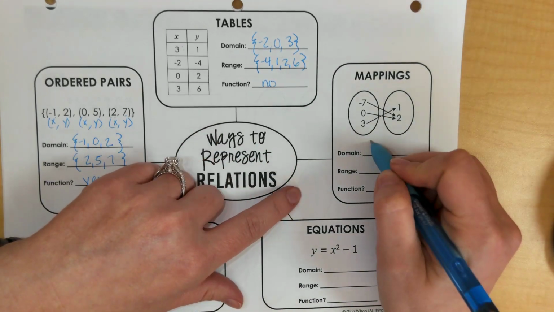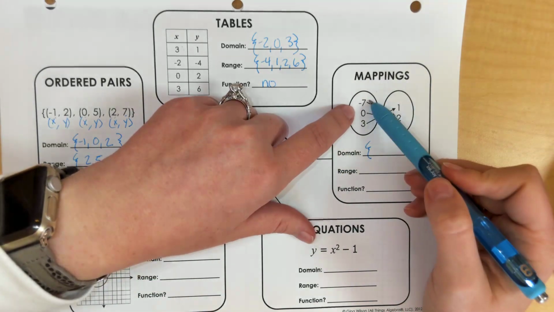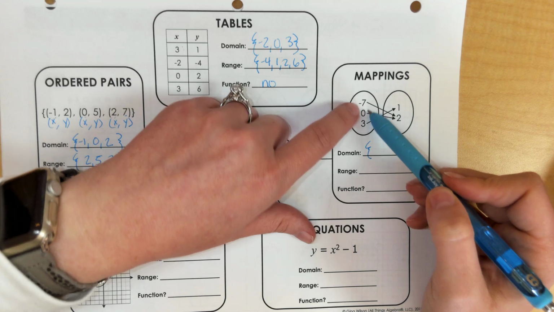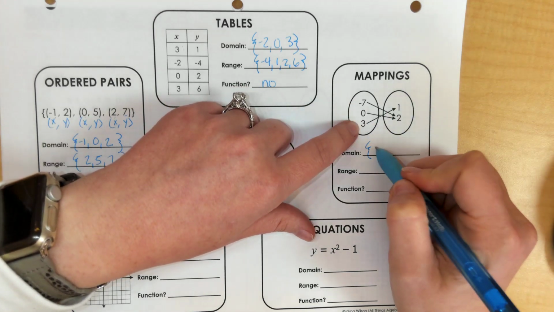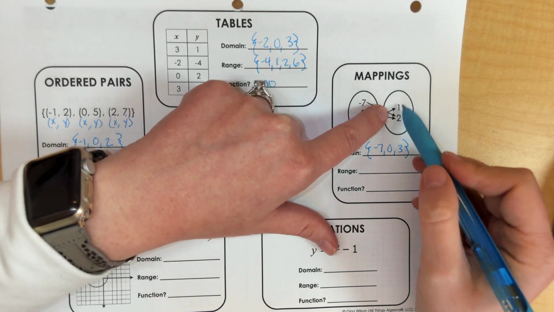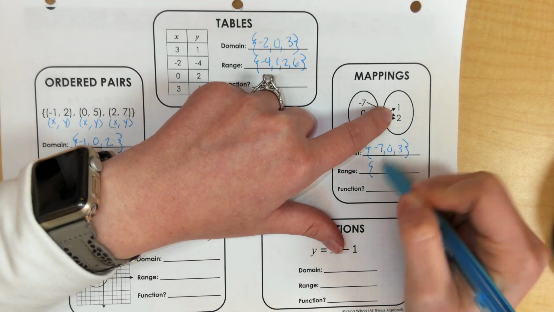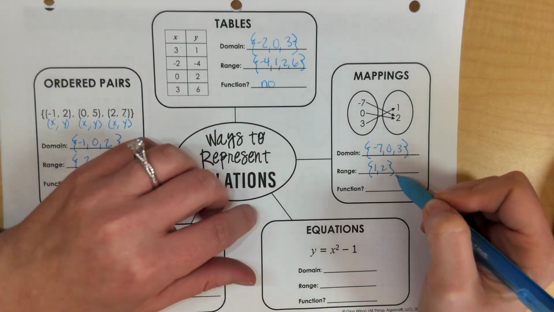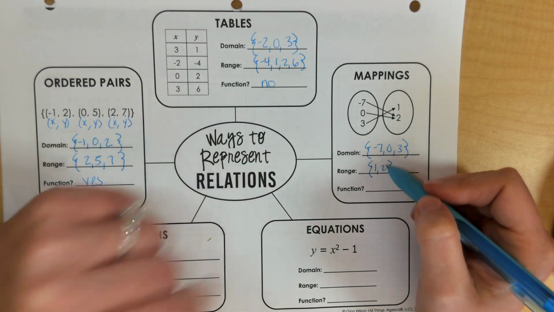Okay. So our domain here, also mappings are really nice because your domains are already listed in one spot. Here they are, -7, 0, 3, and they're already in order. So -7, 0, and 3. And then over here I have this mapping for my range, 1 and 2. Again, already in order from least to greatest. So those are really nice for copying down domain and range.